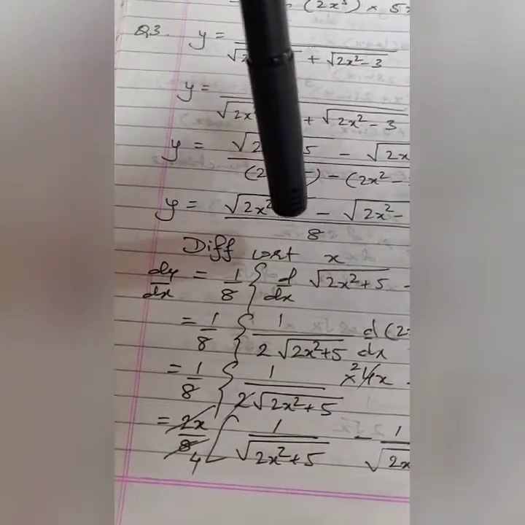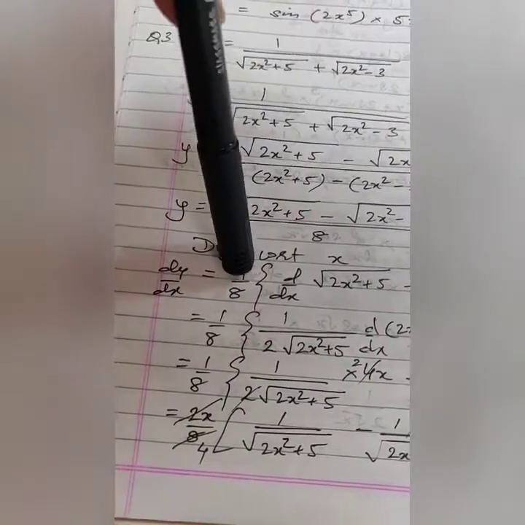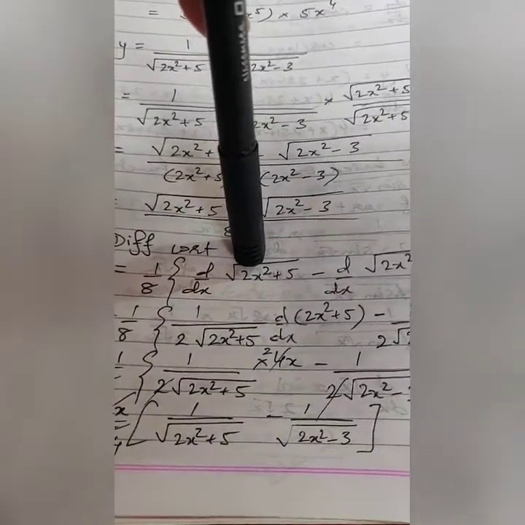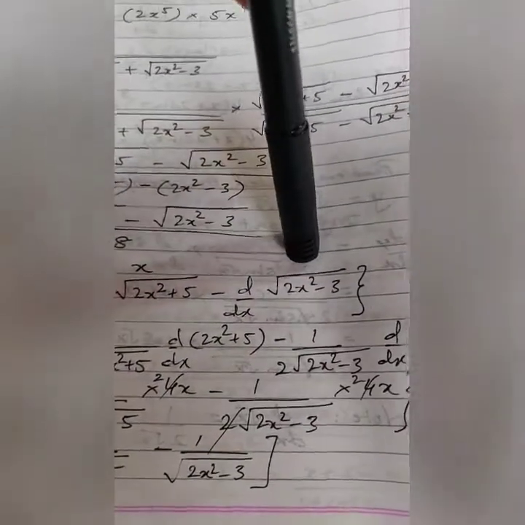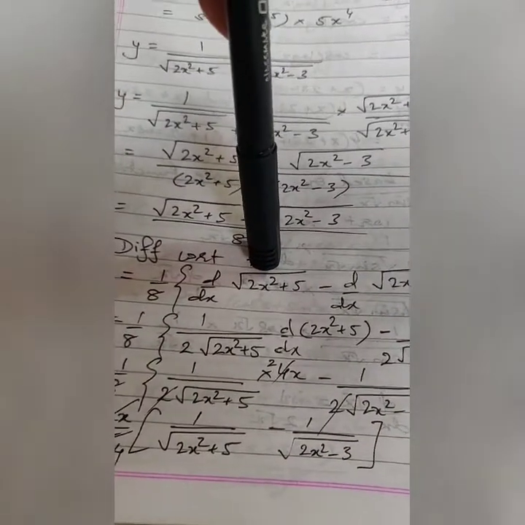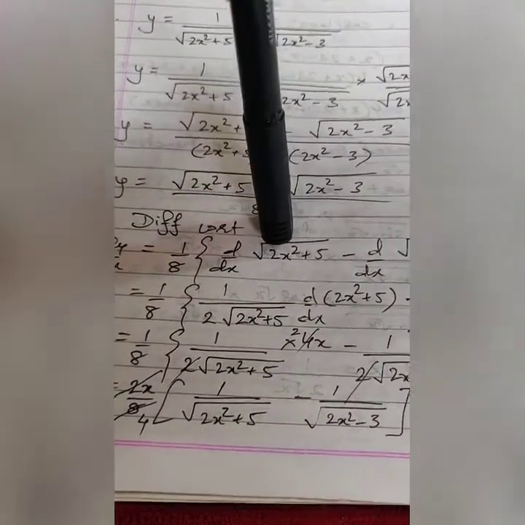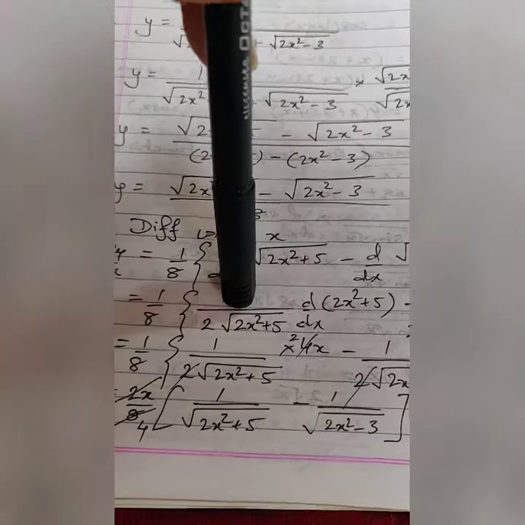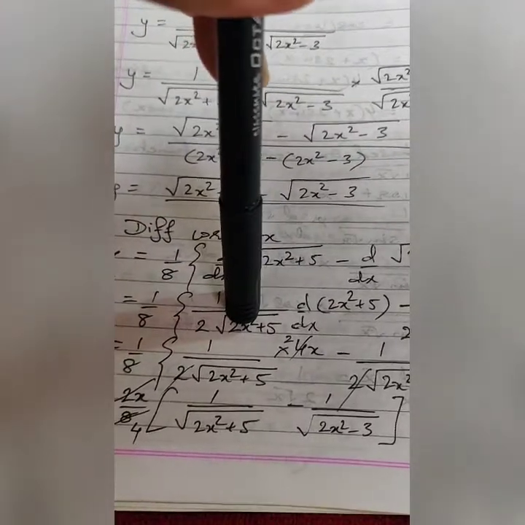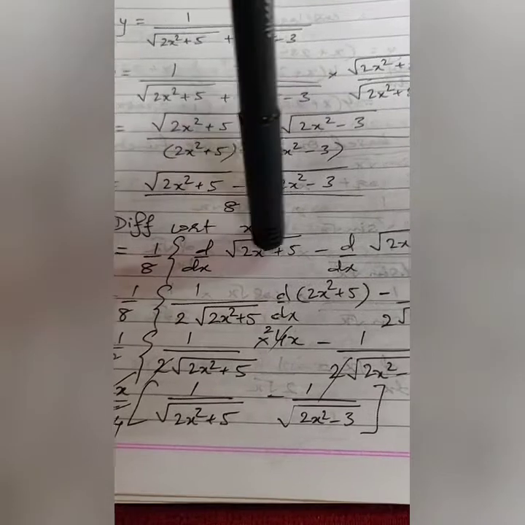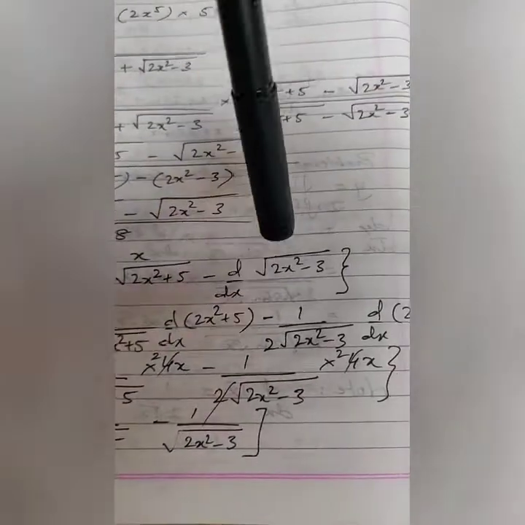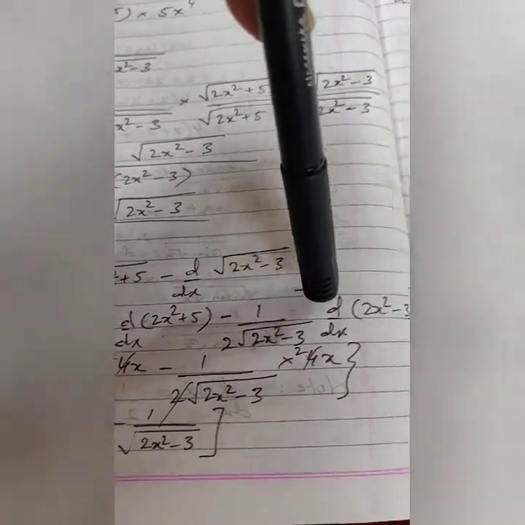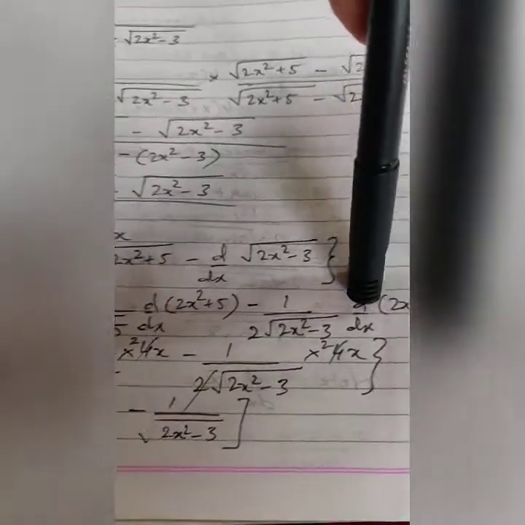Now how do you differentiate this? When we differentiate this, you will keep this 1 by 8, a constant, aside into the derivative of the first term, root of (2x^2 + 5), minus the derivative of the second term. And this becomes the derivative of a composite function. So 1 by 8 outside, this becomes 1 upon 2 root (2x^2 + 5). You follow the root x formula, so 1 upon 2 root (2x^2 + 5), but into the derivative of what is inside the root, which is 2x^2 + 5, minus the same way 1 upon 2 root (2x^2 - 3) into the derivative of the term inside, so d/dx of (2x^2 - 3).